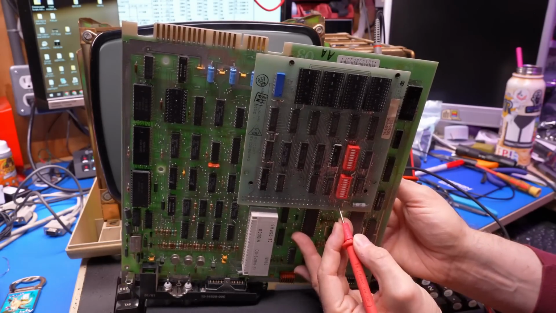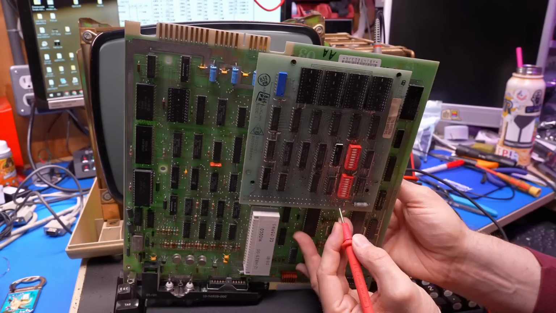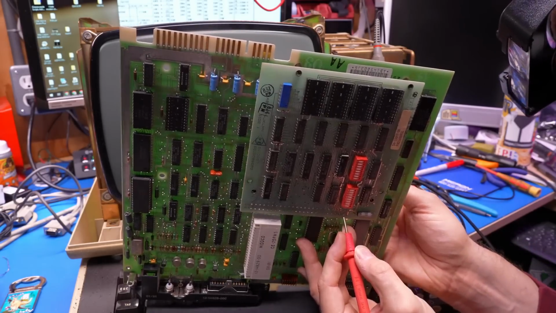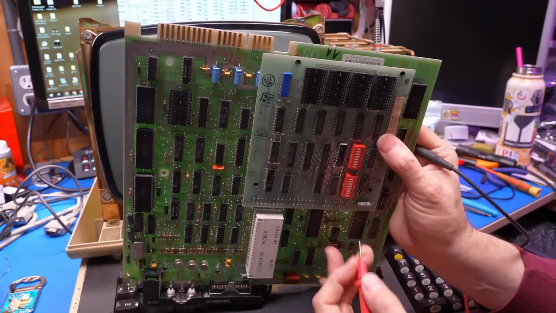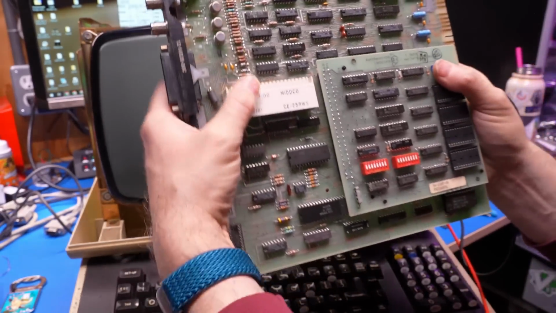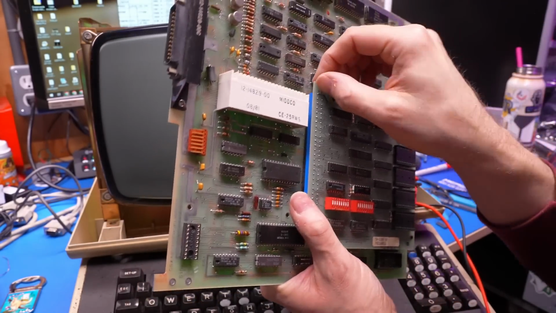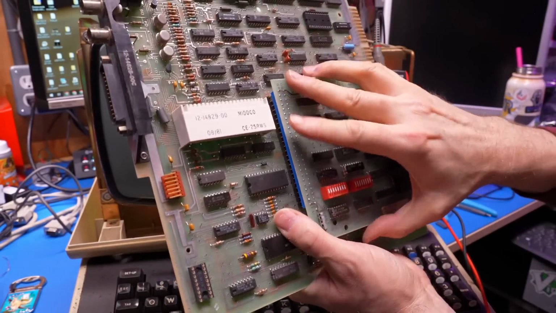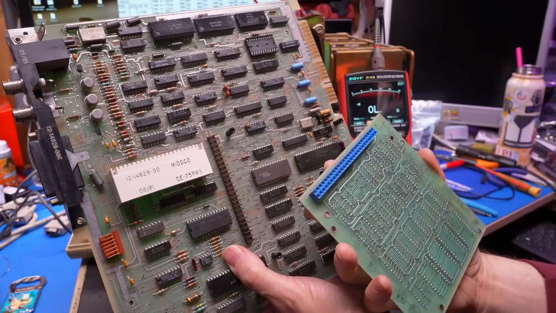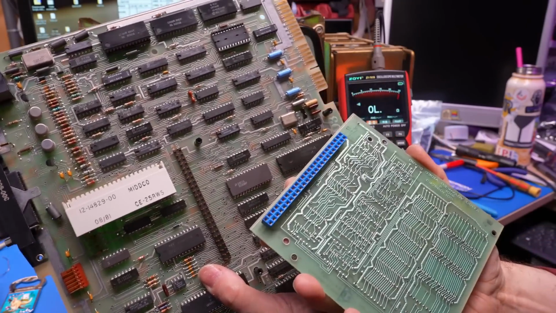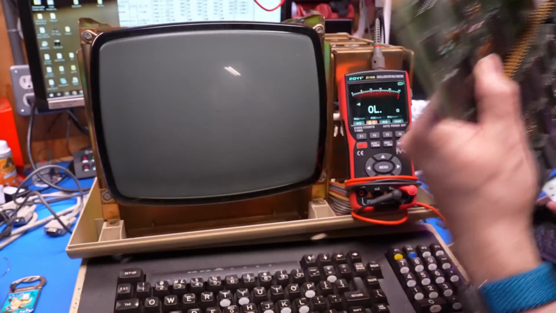Okay, so that pin works. That was pin 4. But pin 3, yeah, there's nothing. Okay, so it's not a bad trace. It's literally a bad connector. That's ridiculous. That is just ridiculous. It's all gold. What's going on here?